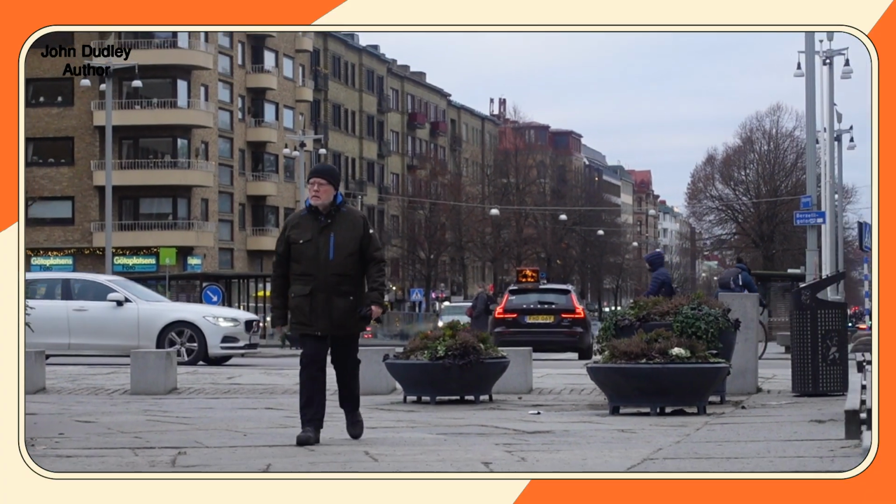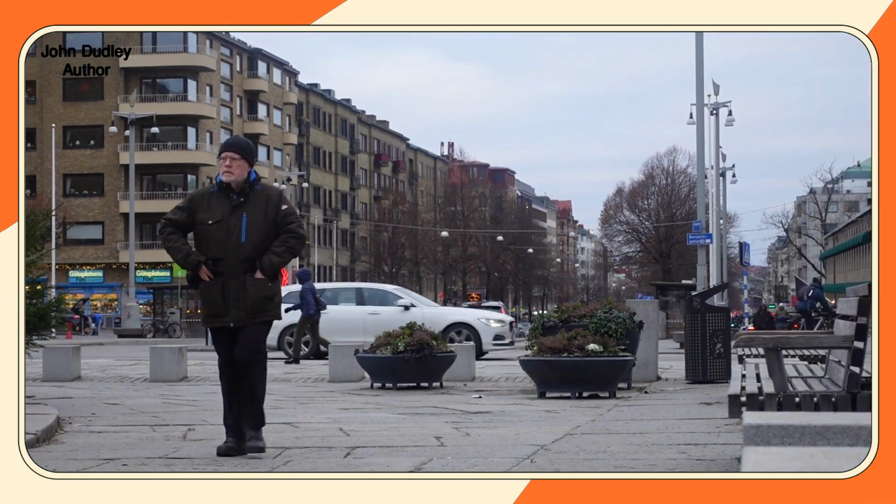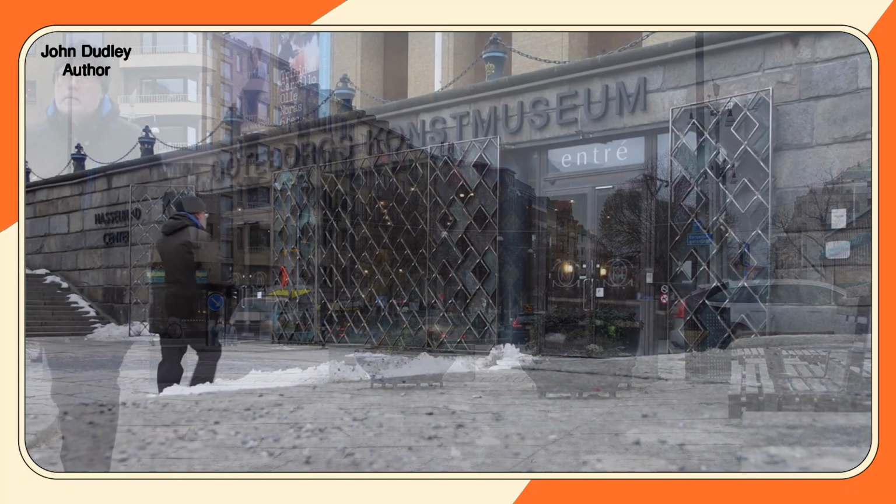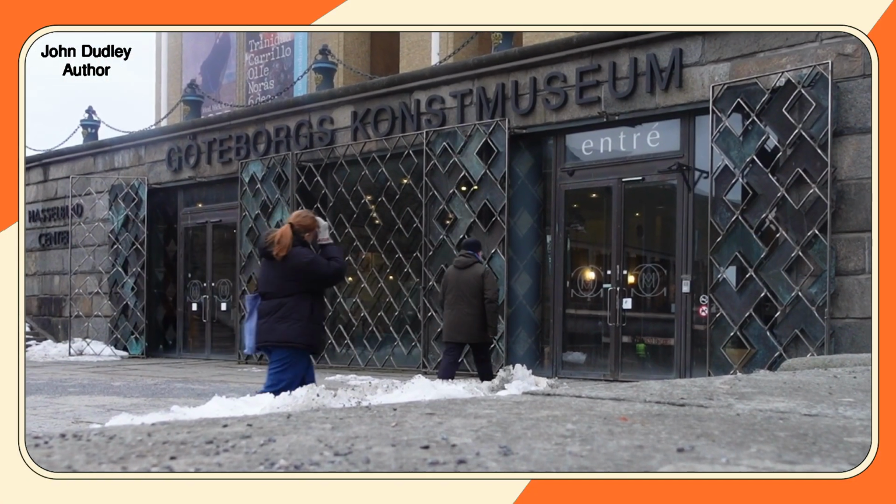But first, where to find the images? Let's start with a visit to my local art gallery. I live in Gothenburg in Sweden. Gothenburg's art museum is a place I come to sometimes for inspiration.